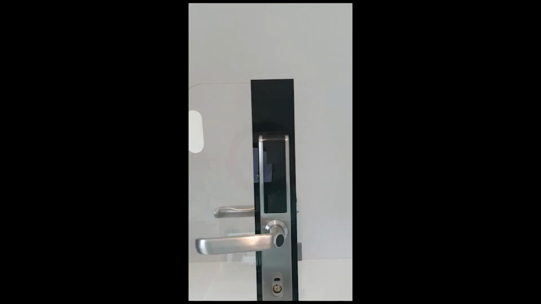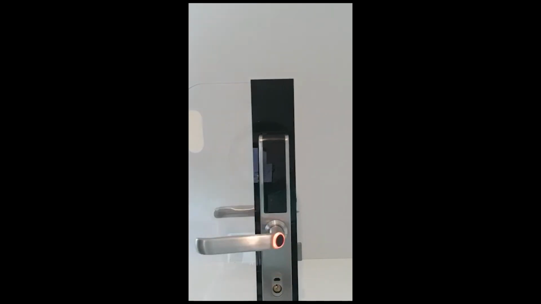Now I'm going to use a finger that's not registered with the smart lock, and after 3 failed attempts, I would expect a call to come through. So this is a finger that I haven't registered with the smart lock. You can see it's red. I'll try again, another red. And now I'm going to try the third time. Now after this, I would expect a call to come through.